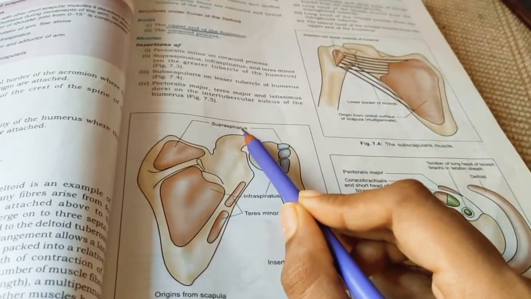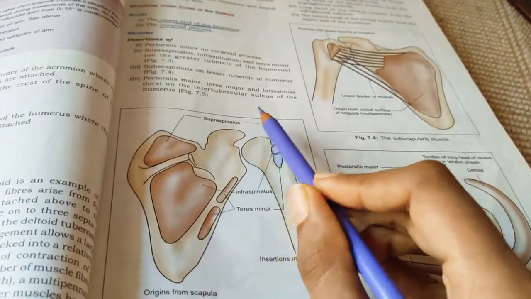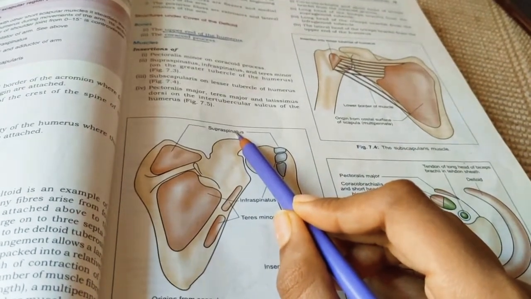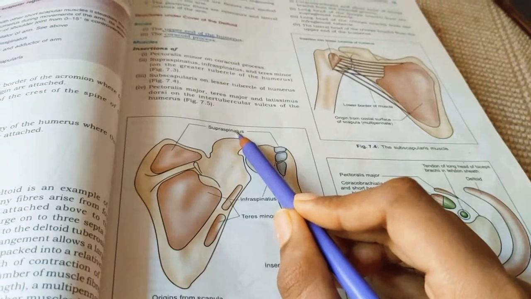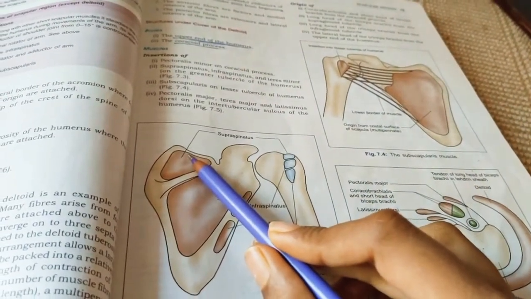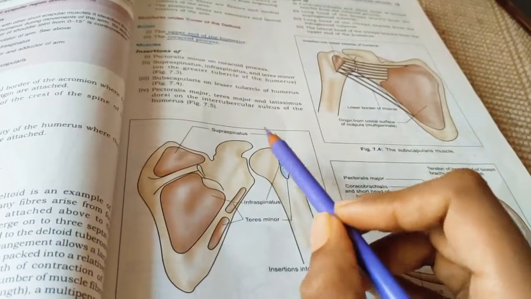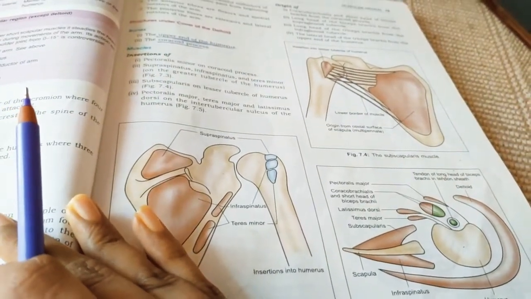In that greater tubercle, the upper part gives insertion to the supraspinatus. So, which nerve is supplying it? The suprascapular nerve, according to its name, supraspinatus is supplied by the suprascapular nerve, and its root value is C5 and C6 of the brachial plexus. So, what is the action of the supraspinatus? Along with the short scapular muscles, it stabilizes the humerus during movements of the arm, and it acts as an abductor of the shoulder joint.